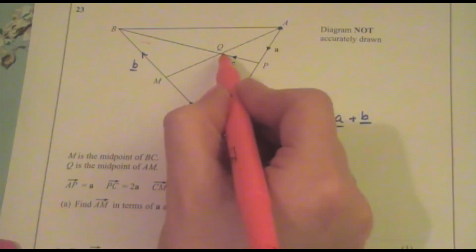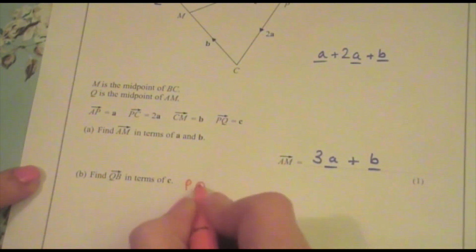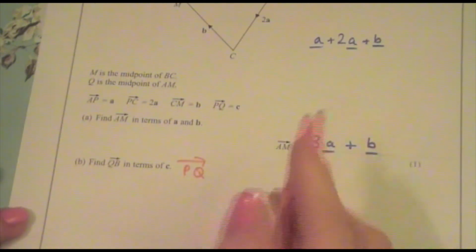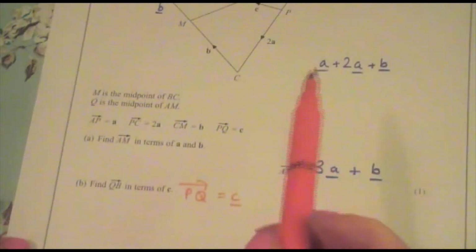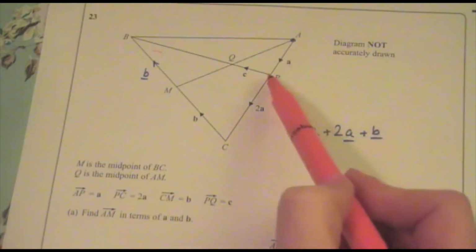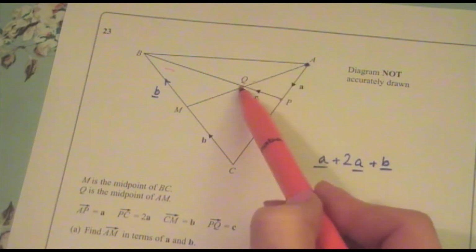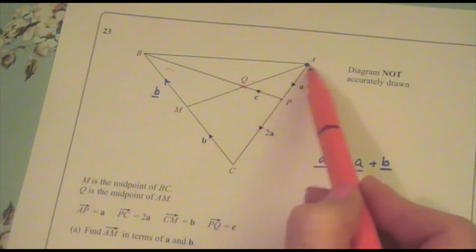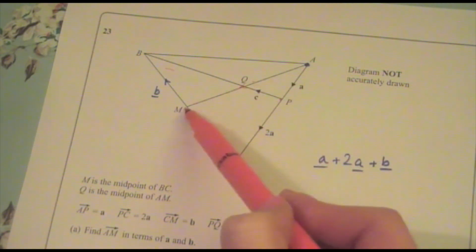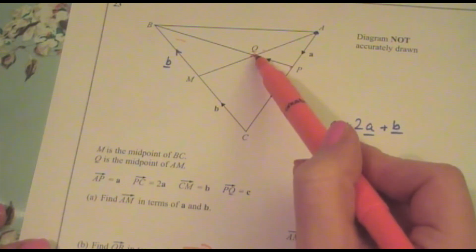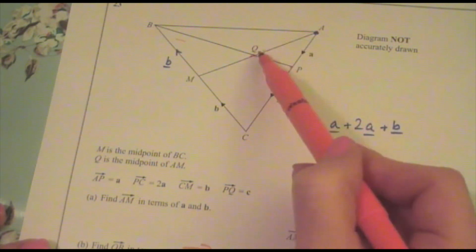Alright, so I know that if I go from P to Q, that equals the vector C. Now another way of getting from P to Q is that I could start at P, go up to A, so that's minus A, plus whatever this vector is here. Now I know this full vector is AM, and I've been told that Q is the midpoint of AM, so I can just do half of whatever AM is.